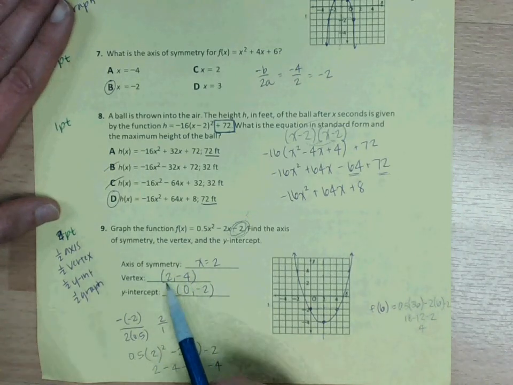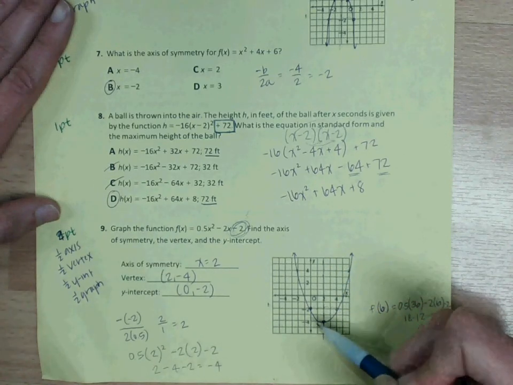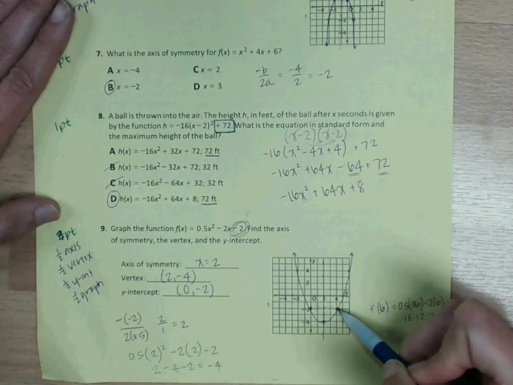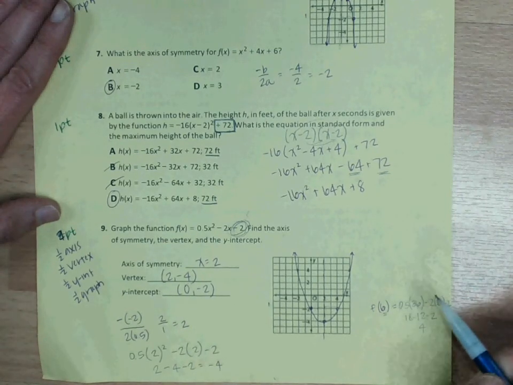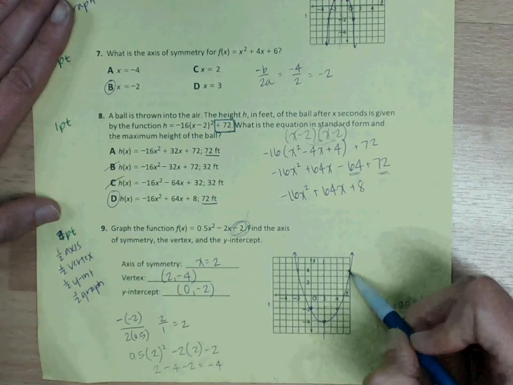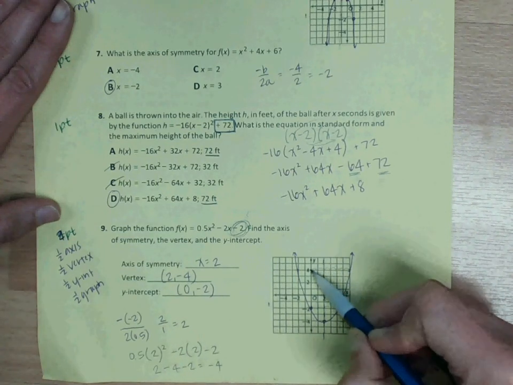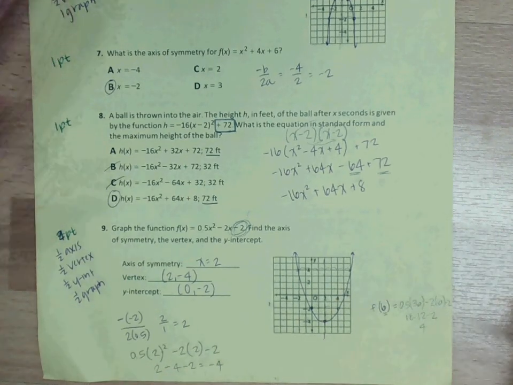I plotted that point here, drew my axis of symmetry, then plotted my y-intercept, reflected it across the axis of symmetry to get another point, and then I plugged in 6. When I plugged in 6, I got out 4, and so I plotted that point, and then I reflected it across the axis of symmetry as well, connected into my U-shaped parabola.